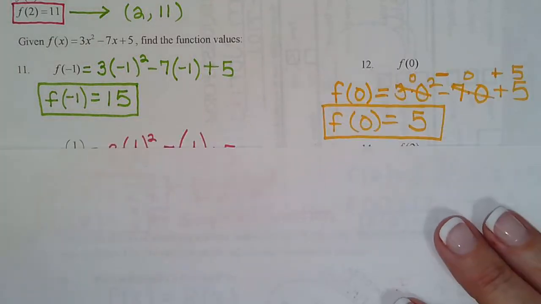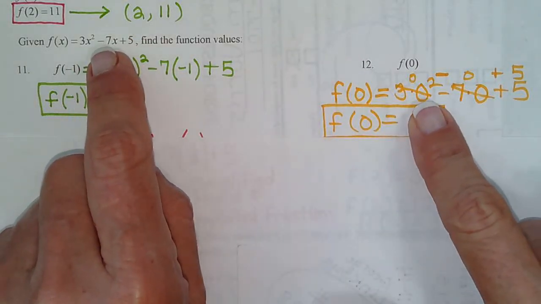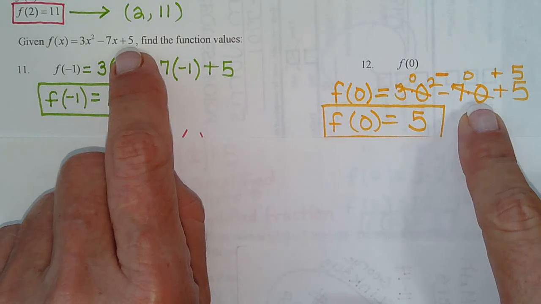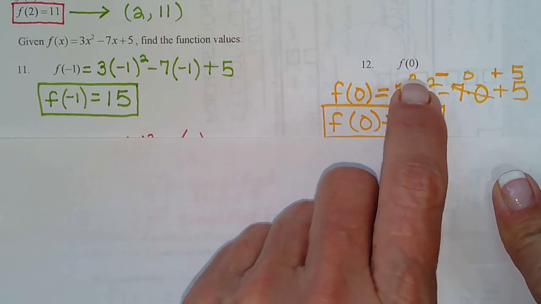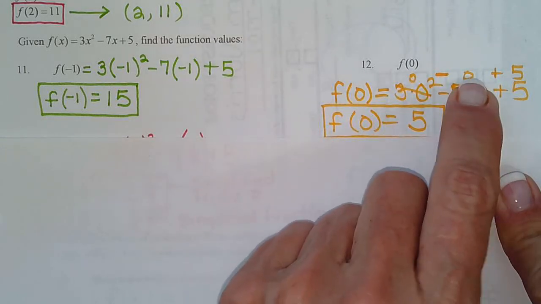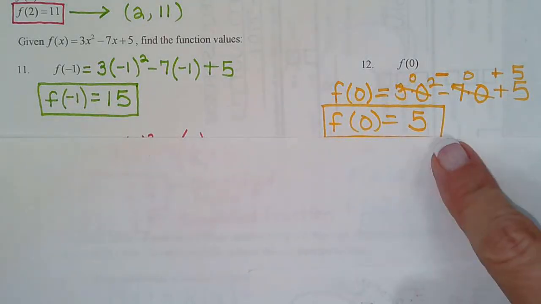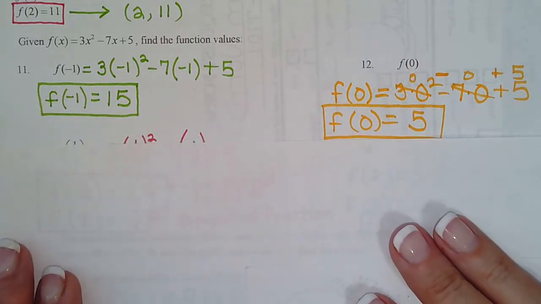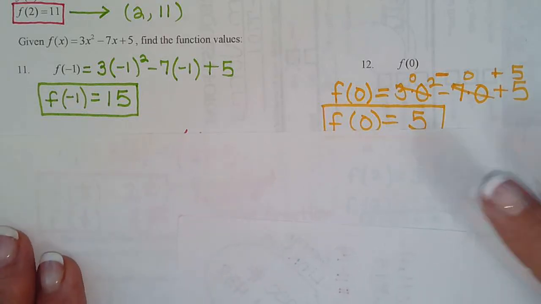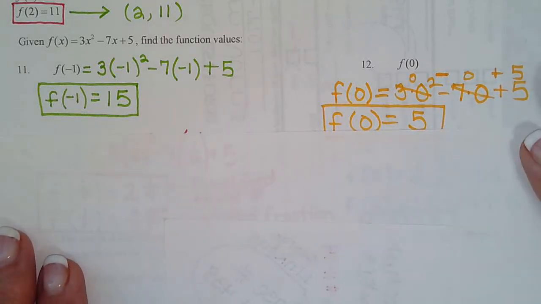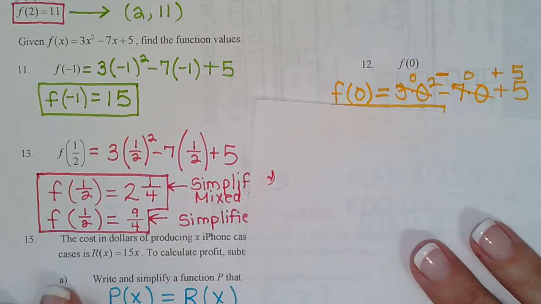For the next one, f of 0, we have 3 times 0 squared minus 7 times 0 plus 5. And then I wrote here 0 times 3 is 0, minus 7 times 0, which is 0, plus 5. So 0 minus 0 plus 5 is 5. And remember, they're only asking for the function value. That's why I don't have the ordered pair there as well. But just know that that means the point (0, 5) is on the graph. And you can do that in your head or by calculator, whatever works.